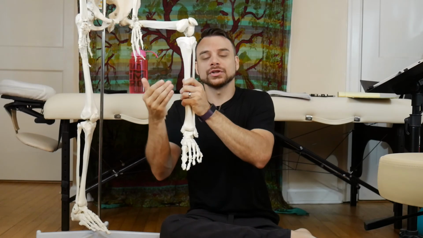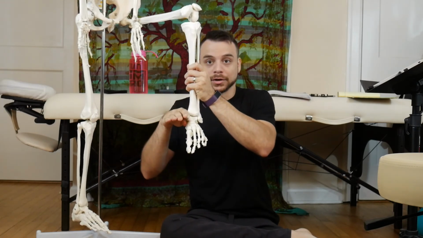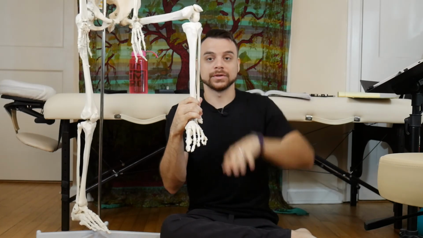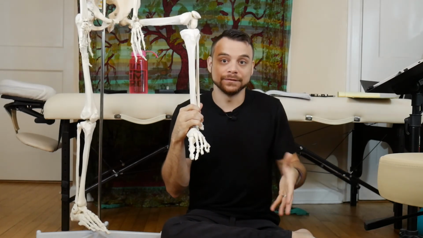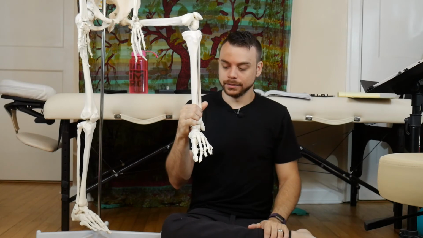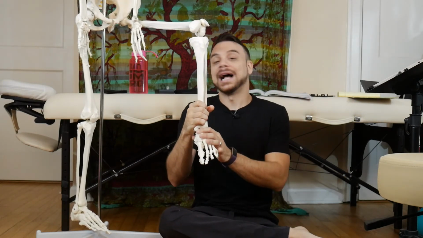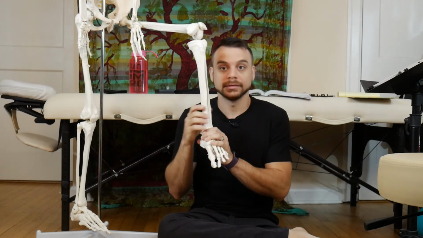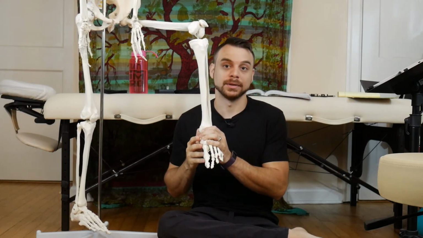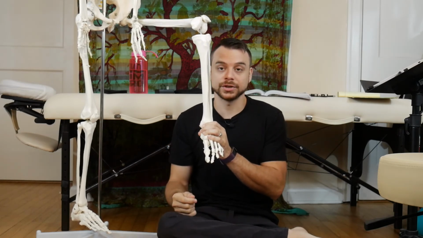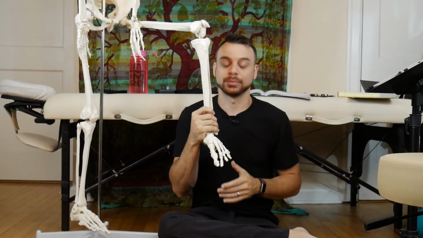We call it eversion and inversion. Inversion, as we turn in, is supination. Eversion, as we turn the foot out, is pronation, excuse me. So remember that the talocalcaneo-navicular joint helps with that pronation-supination complex. And remember, inversion is associated to supination, and then eversion is associated to pronation.